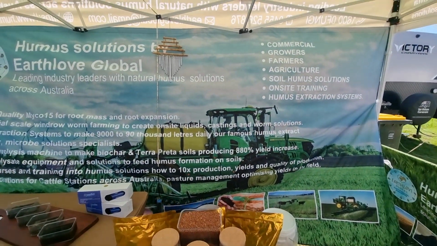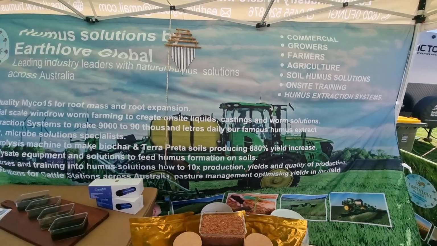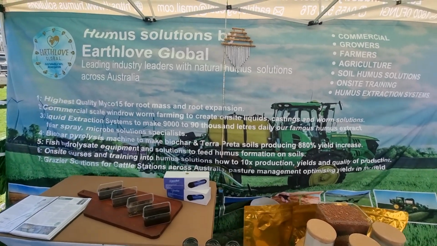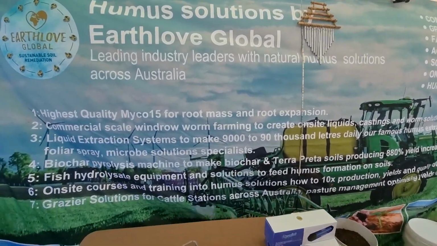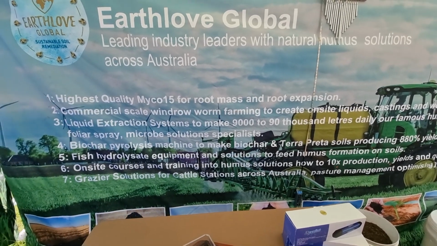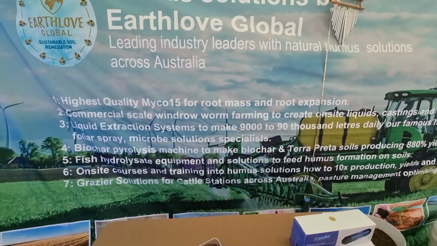You can start to incorporate machinery, set up massive worm farms, even 600-ton worm farms, liquefy a cubic meter and spray that out over 650 acres. Or you can spray 1 cubic meter on 1 acre in one application, which would be 650 times.